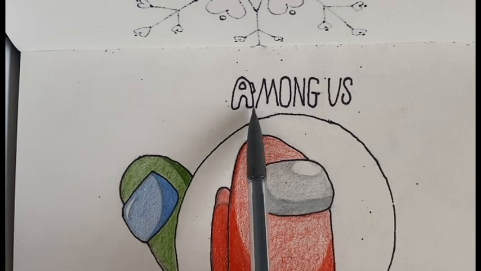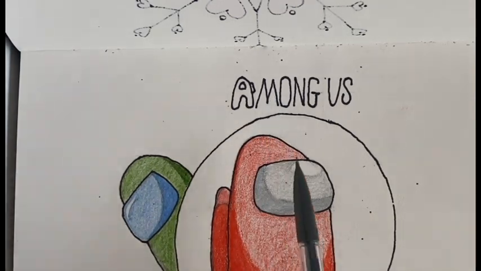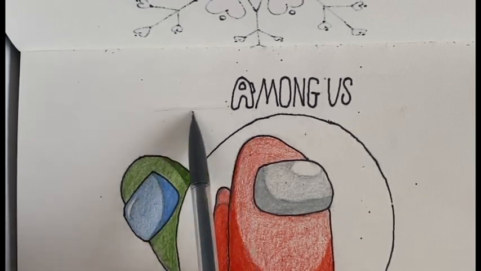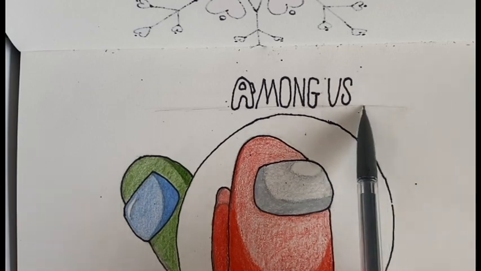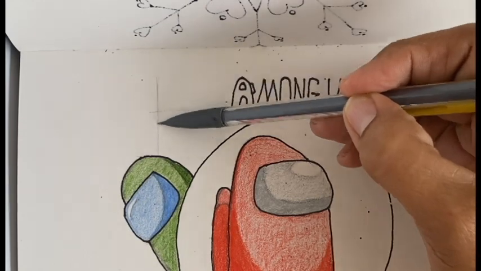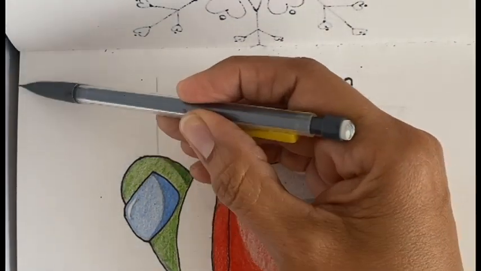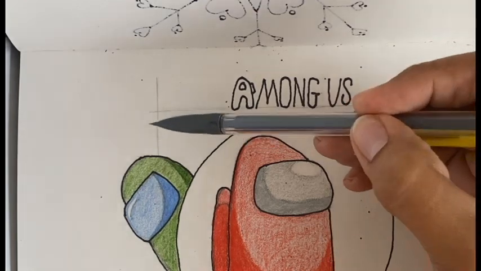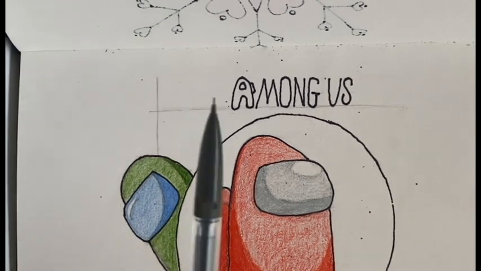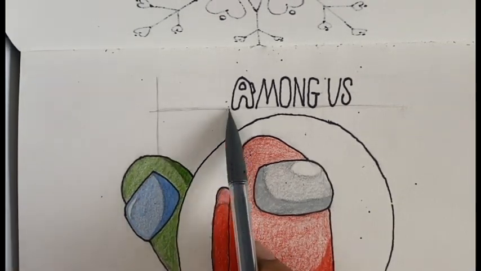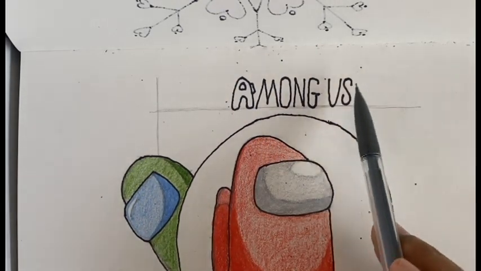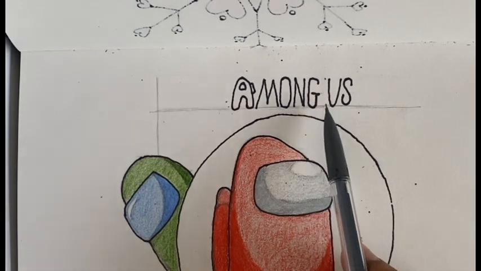To write the letters Among Us on top of the drawing, what you're going to do is create a line that goes across. And then you're gonna create a line right here. When you make this line, you're gonna look at the edge of the page to make sure that this is straight, and you can check by holding the pencil and going closer. To make this really straight, you need to compare it to the edge of the sketchbook, and that will help you to keep this line straight.